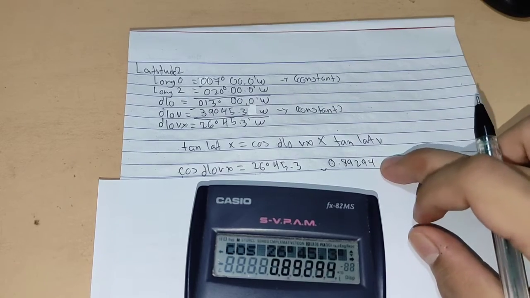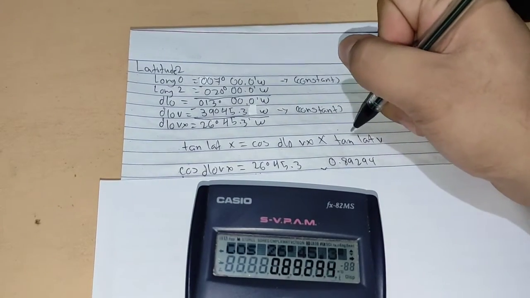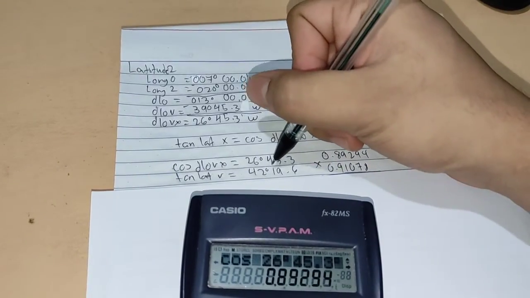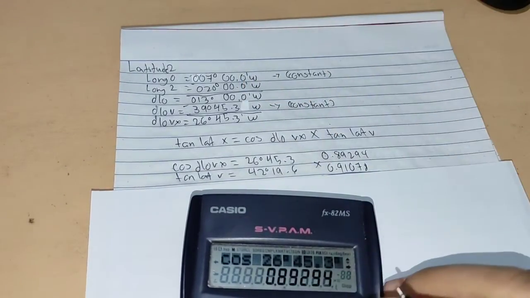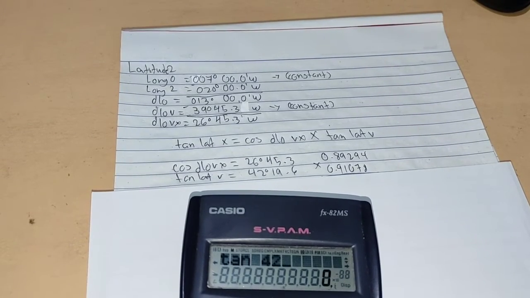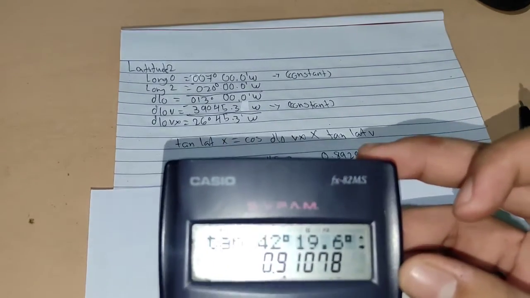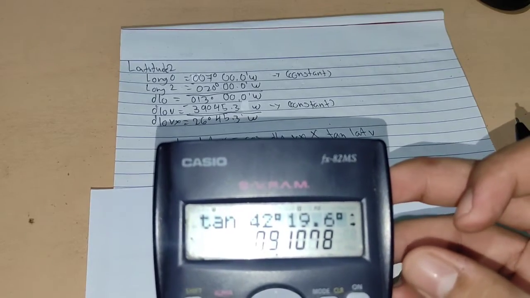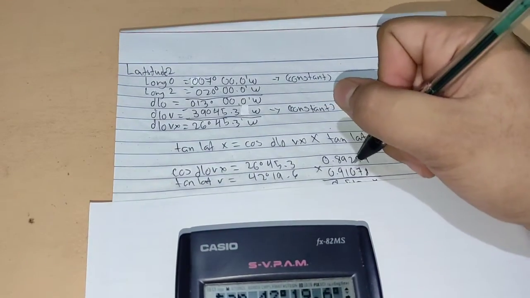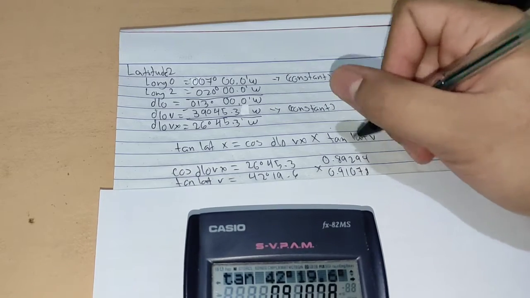So write the answer. And then next, we get the tan lat vertex, which is 42 degrees 19.6. So insert it in the calculator. Tan 42 degrees 19.6 minutes, and equals. So now we will get 0.91078.